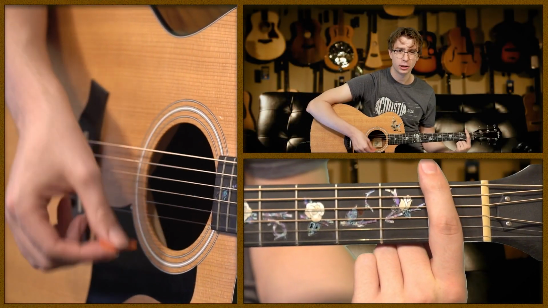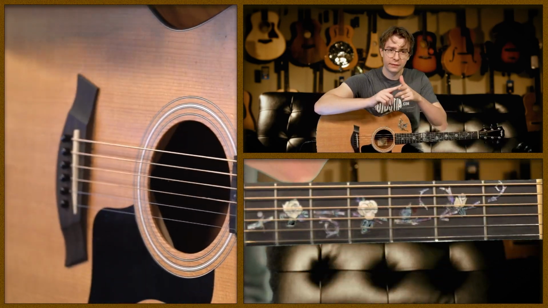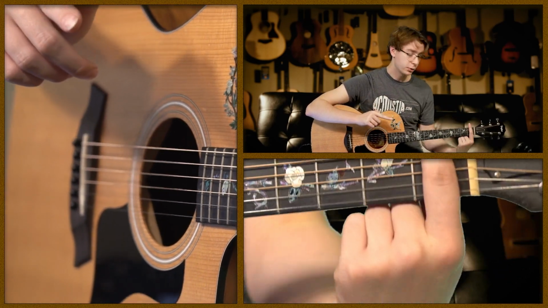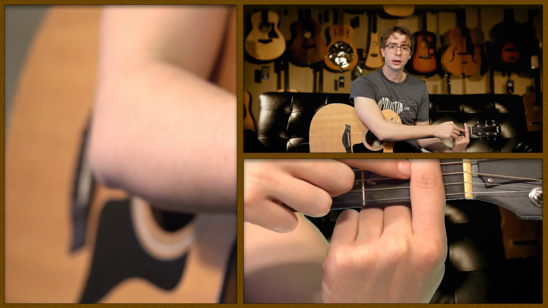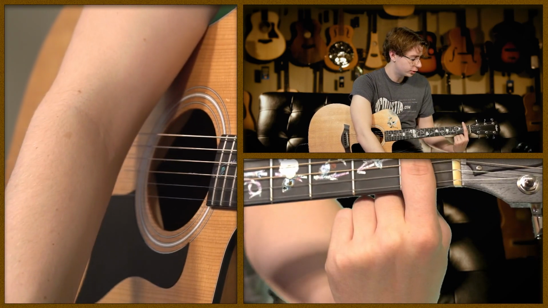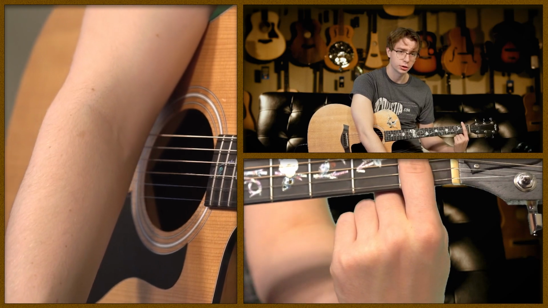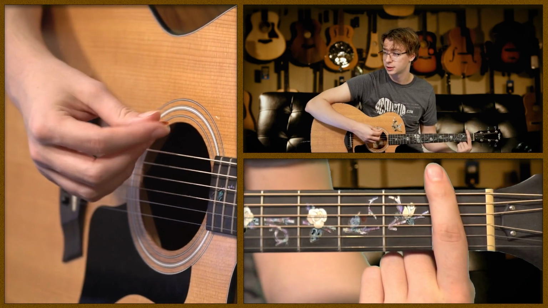Try to get it as clean as possible. Now there's certain kind of crevices in your finger when you're actually putting it on the string, and those parts are not gonna come out as clean. So you wanna make sure you're trying to apply pressure evenly across the entire bar.